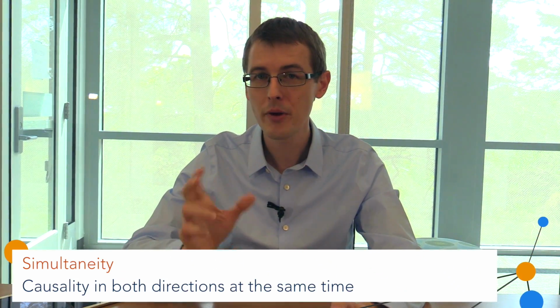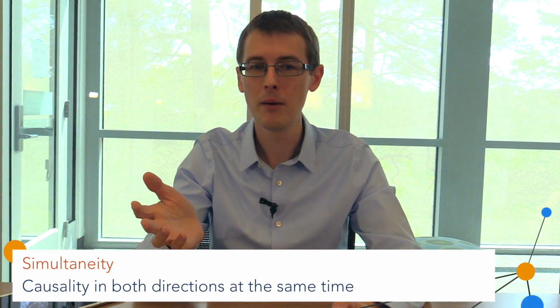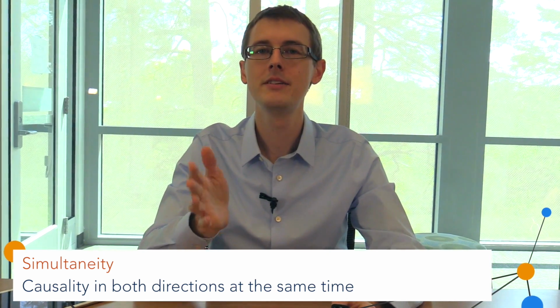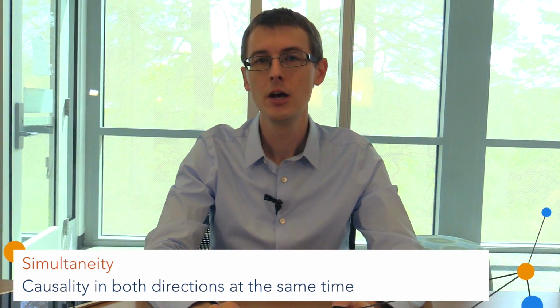A more general problem that's even more difficult is that we may have something called simultaneity. This happens when both directions of causality are happening at the same time. Not only are property rights affecting economic development, but economic development is affecting property rights, both directions. Now, this is a difficult problem, and to tackle it, we'll have to use a different technique later on. But here, I just want to say that regression is a way to summarize the data and to just look at the correlations we see. That's the descriptive approach to using regression.